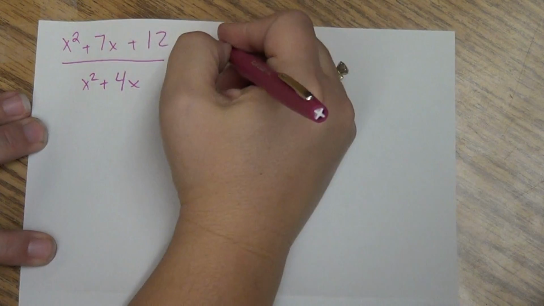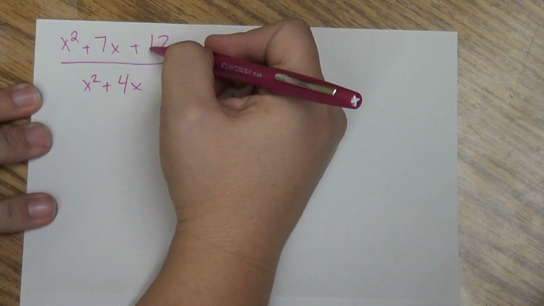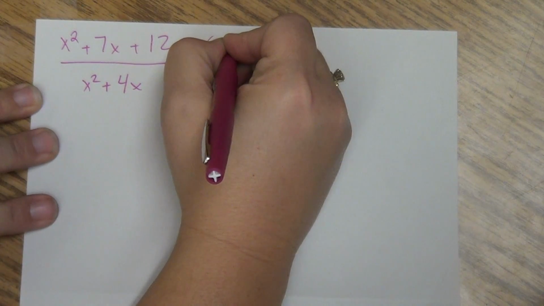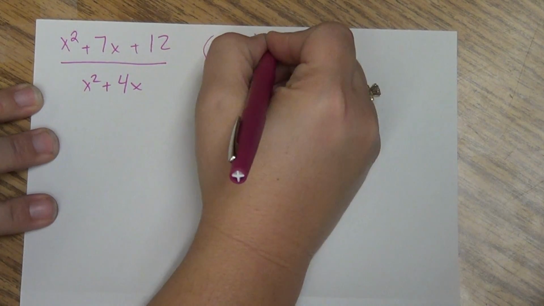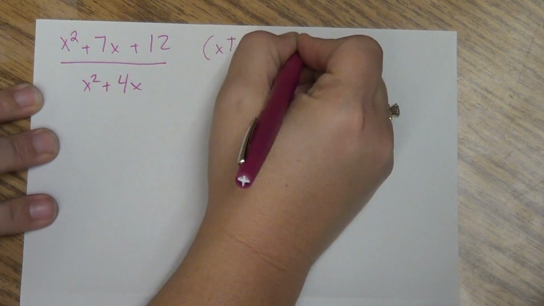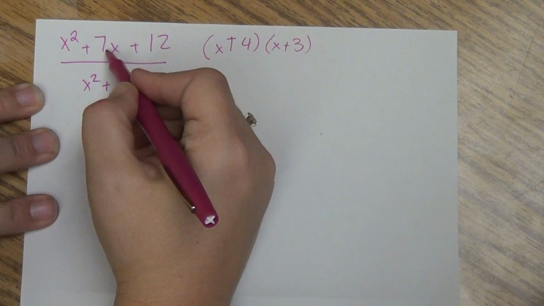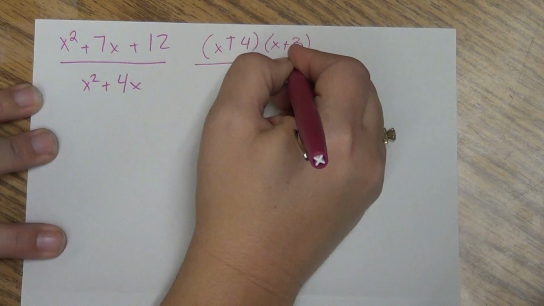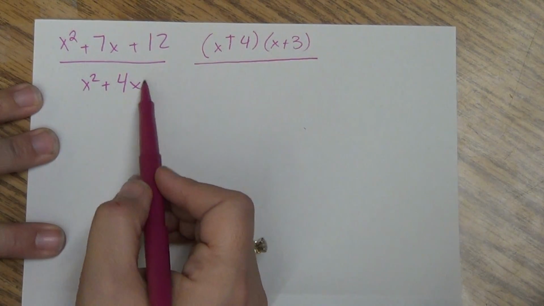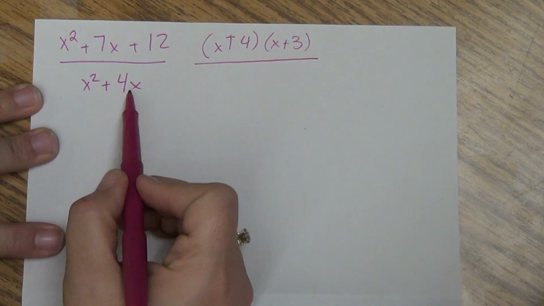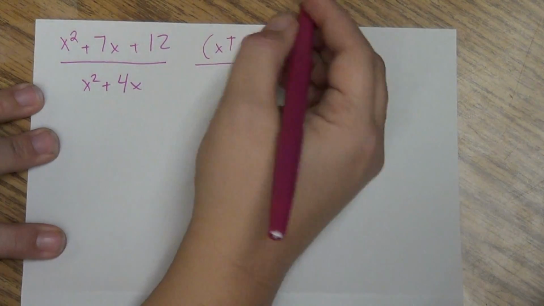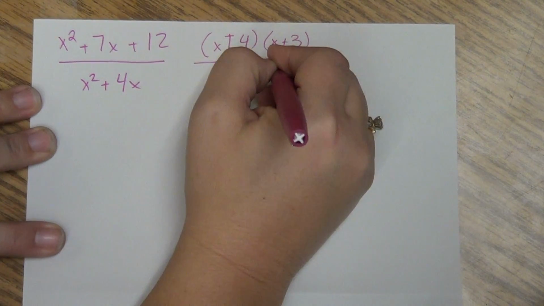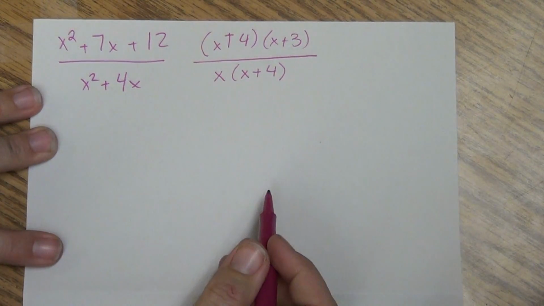But what you can do instead is factor. So we factor our top, our numerator, into x plus 4 and x plus 3. Two numbers that multiply to give me 12, add to give me 7, 4 and 3. The denominator, there's no back term there, but notice we have a GCF of x. Told you factoring was going to come back to haunt you. So you pull out the x and you get x plus 4.